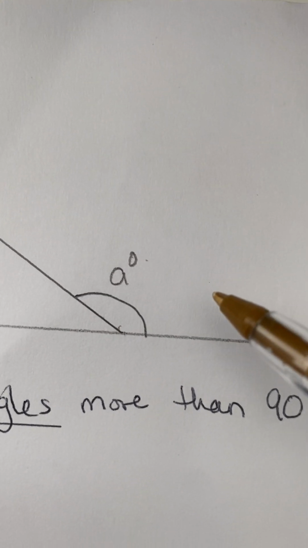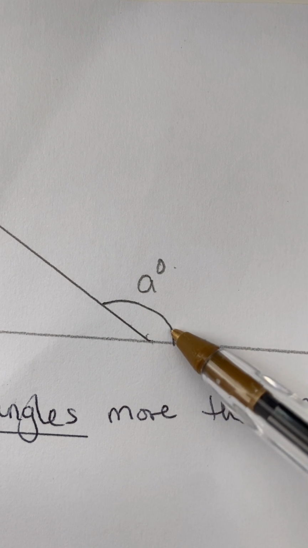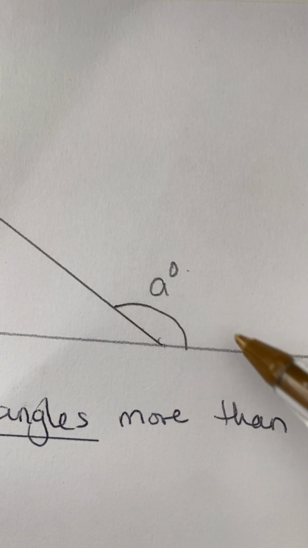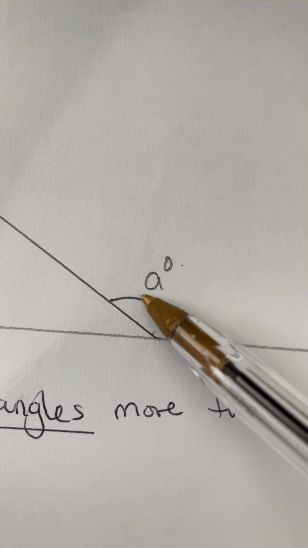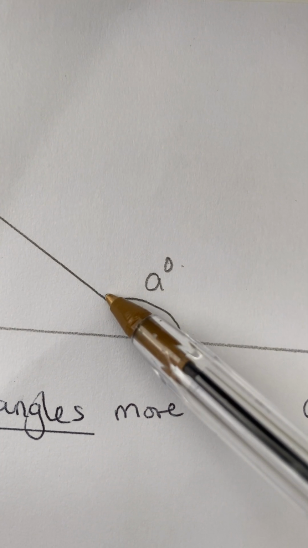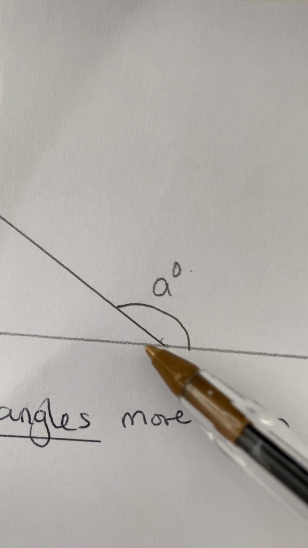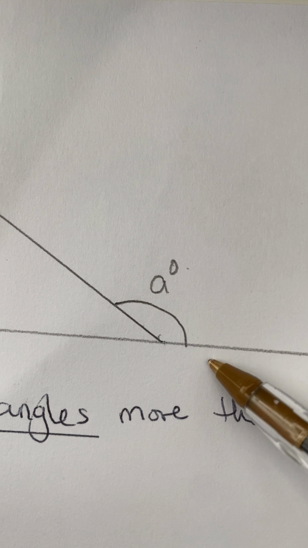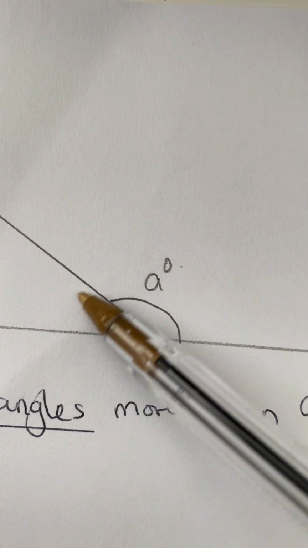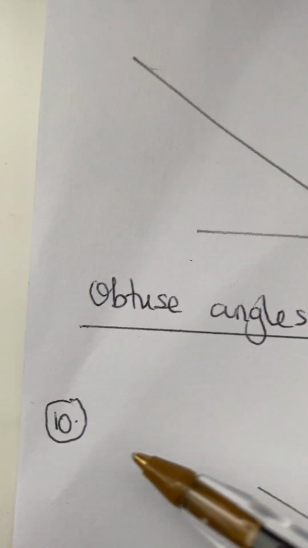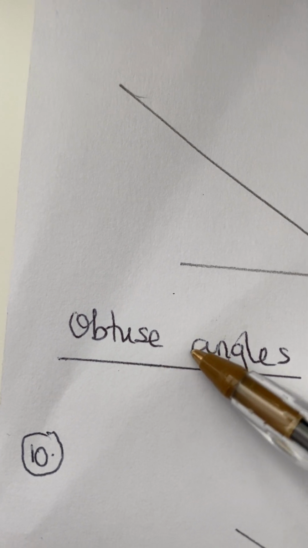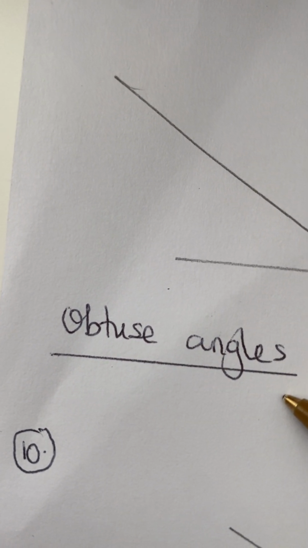So look at this. This one is more than 90 degrees but less than 180, not up to a full straight line, so it's called an obtuse angle.